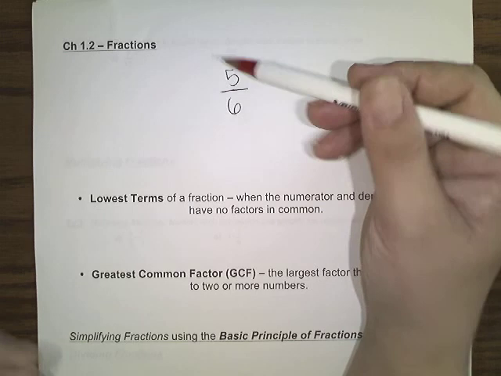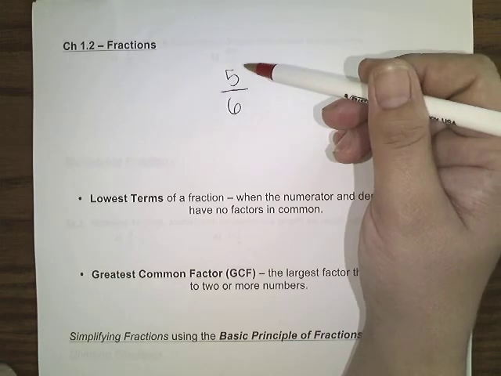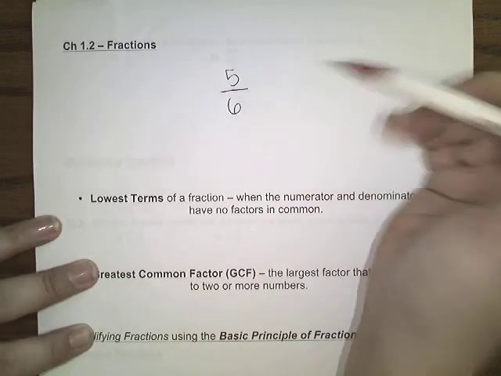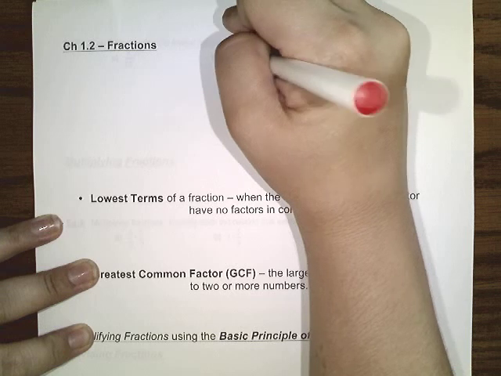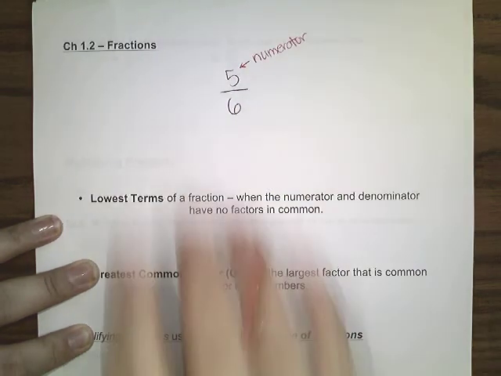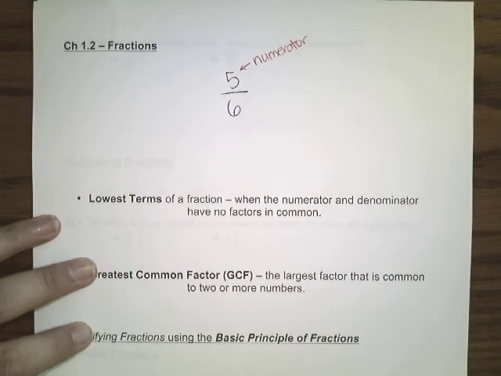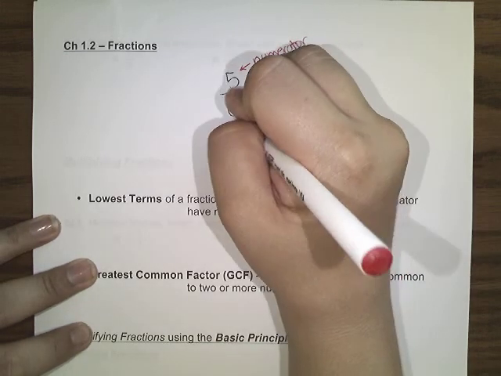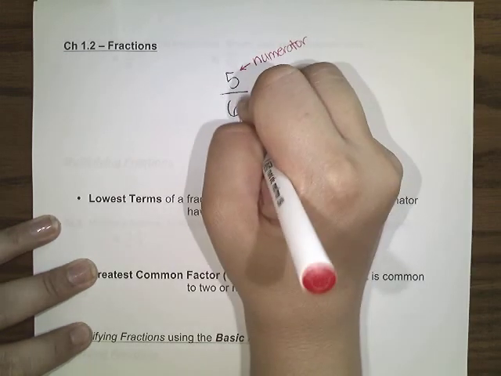So first off, let's talk about the top number, that value 5. What is that? That's actually called the numerator. The value on the top of a fraction is always called the numerator, and then the bottom is called the denominator.